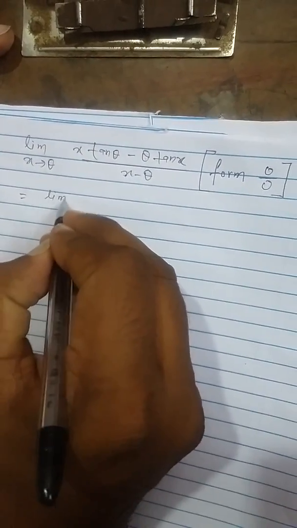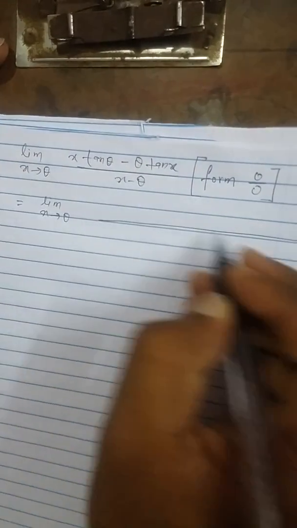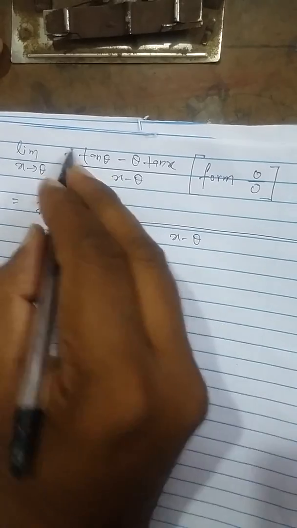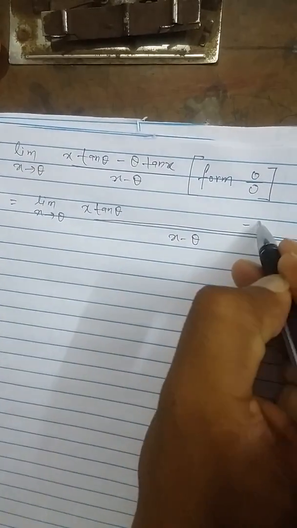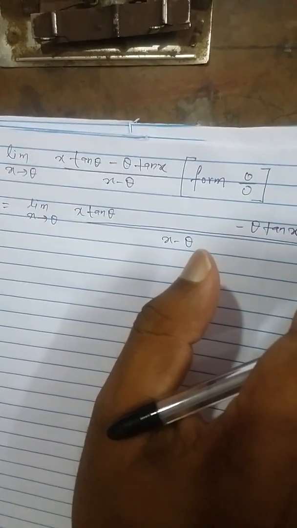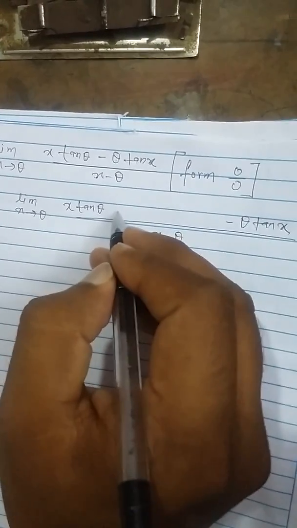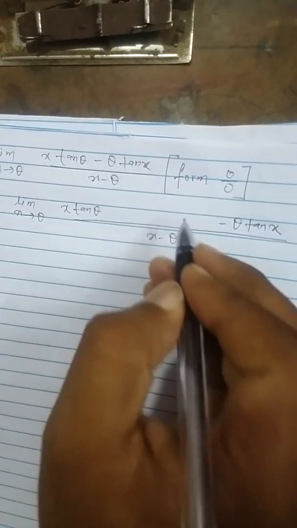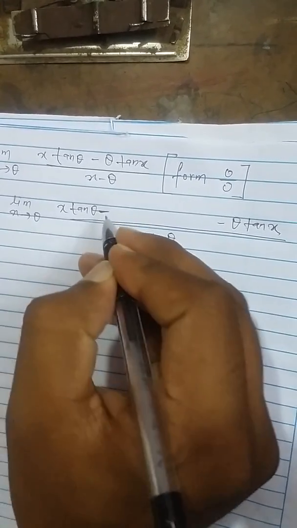The technique: x tends to theta as it is. This x minus theta as it is. Even this x tan theta as it is. Minus theta tan x as it is. Everything as it is. No change has been made until now. Now we are going to subtract a thing, and to balance that we also add that same thing. What thing is to be subtracted? That is to be remembered.